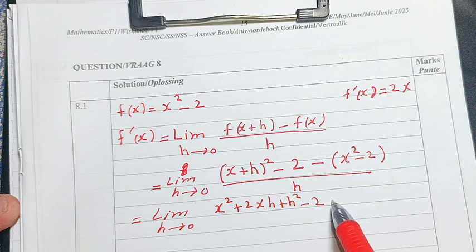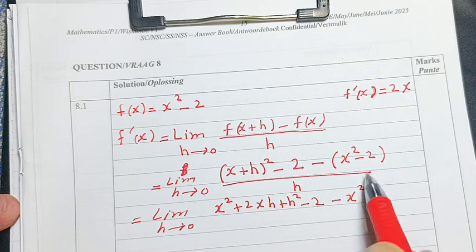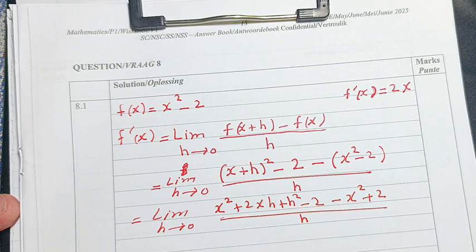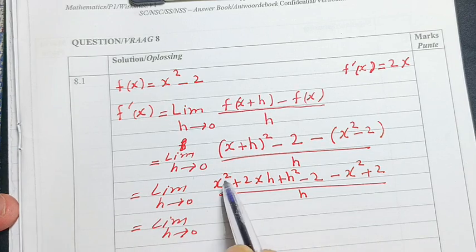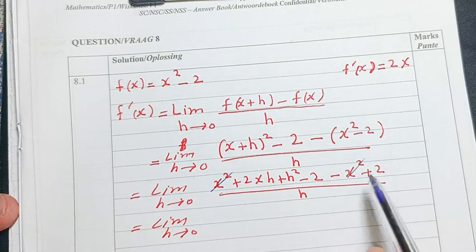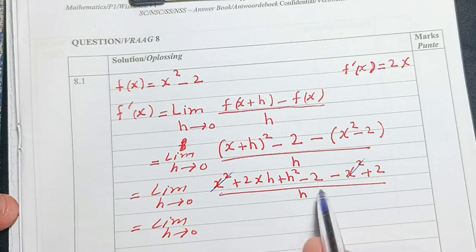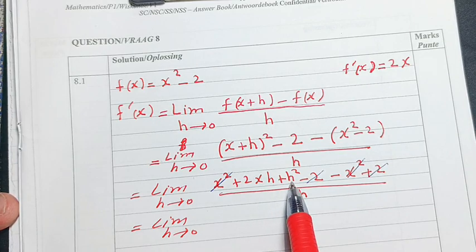This minus goes inside, minus x squared, minus minus becomes positive 2, over h. Now again lim h approaches 0. Now positive x squared and negative x squared cancel out, and negative 2 and positive 2 cancel, and we are left with 2xh plus h squared.